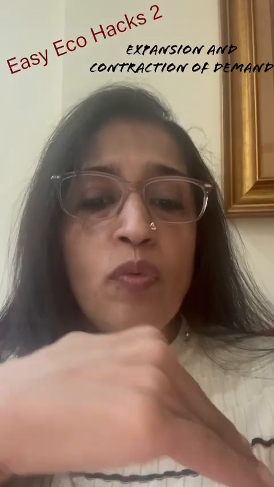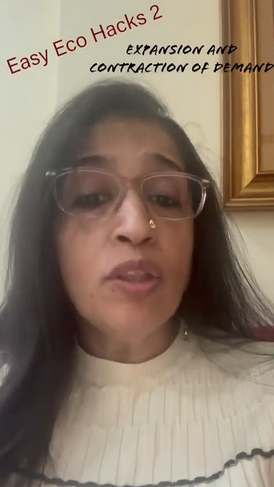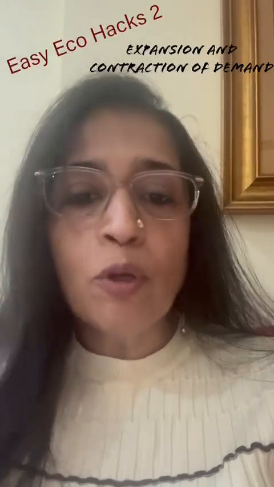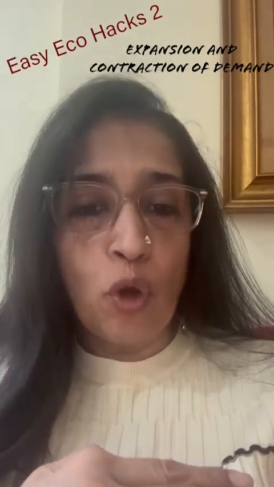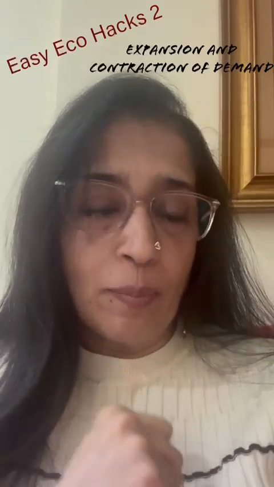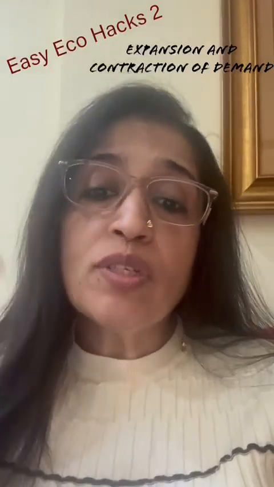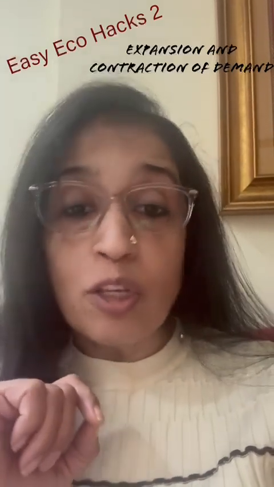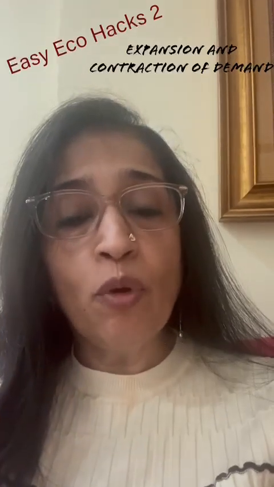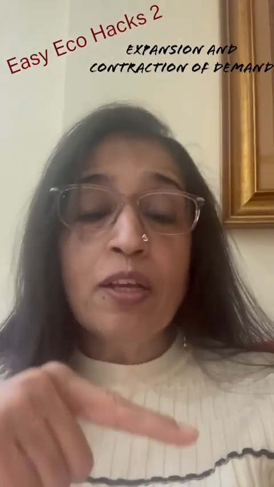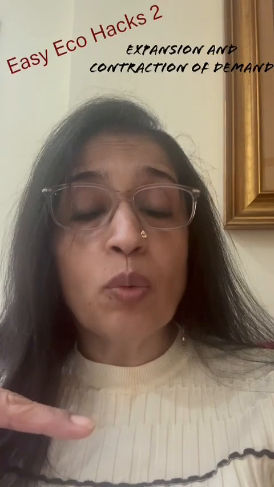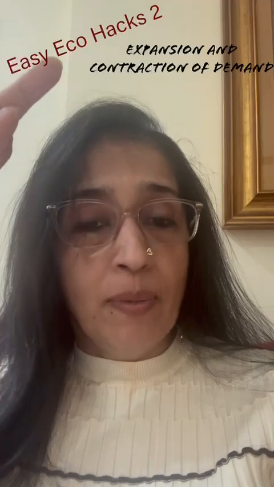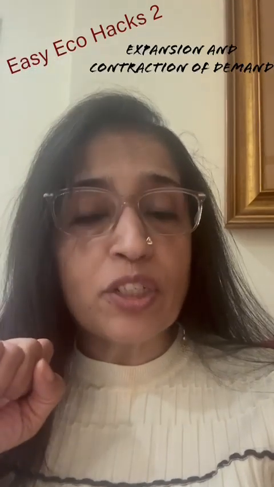A movement down the demand curve, on the same demand curve, is called expansion of demand, because price has fallen, quantity demanded is going up. If the price of a commodity goes up on the y-axis, then the quantity demanded of this commodity is going to fall. If ice creams become more expensive, you're going to ask for less of them. So quantity demanded of the commodity goes down. That is called a movement up the demand curve, and it is called contraction of demand.